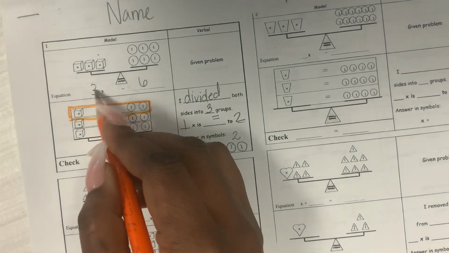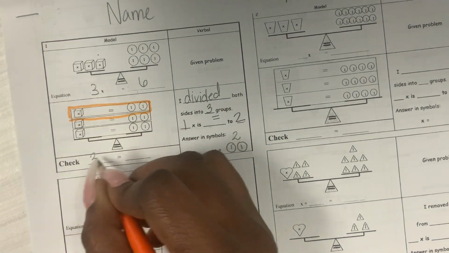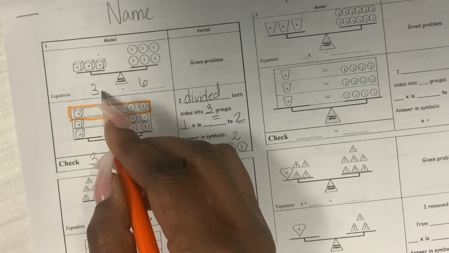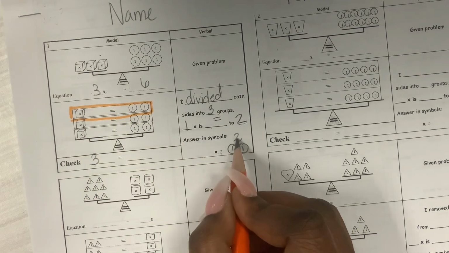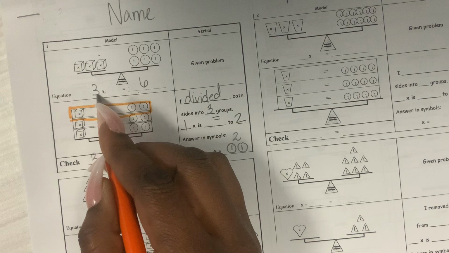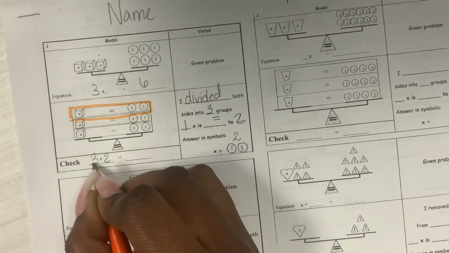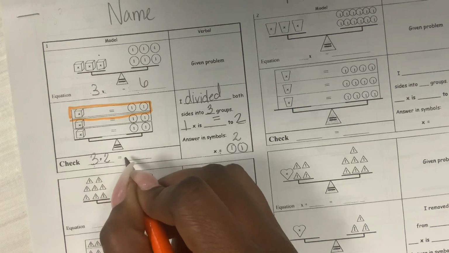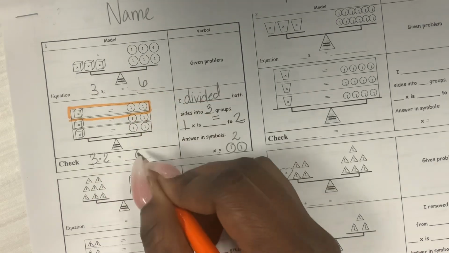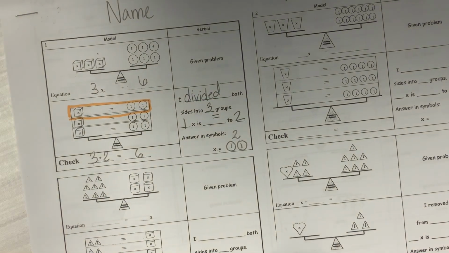So we want to go back to the equation. We're going to write 3 and x, but instead of x, we found out that x equals 2. When the 3 is next to the x, that means multiplication. So we're going to multiply 3 times 2, and we get 6. Does that match? Yes, it does. So that means that we did it correctly.